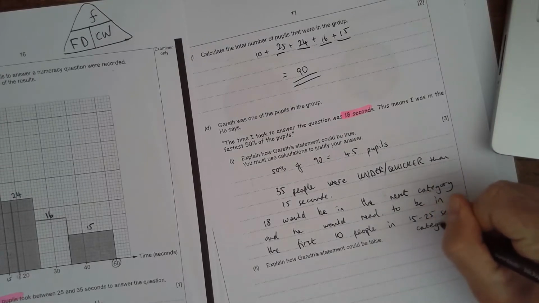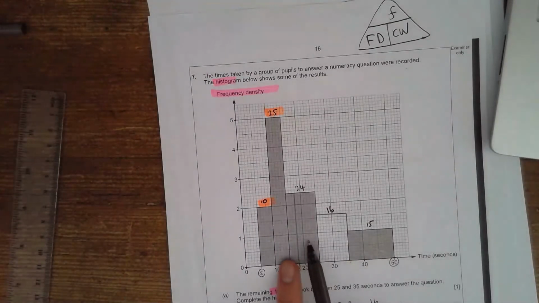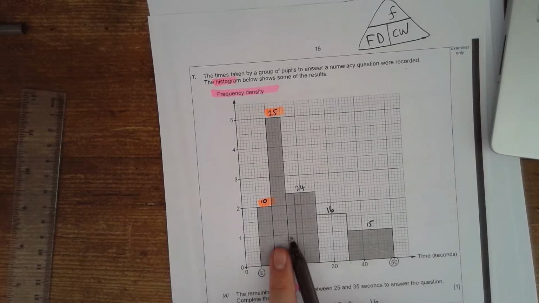We're then asked, how could this statement be false? Well, it's exactly the same idea. If it wasn't a fair, even distribution, and actually lots of people finished straight after 15 seconds, then that could be the issue.